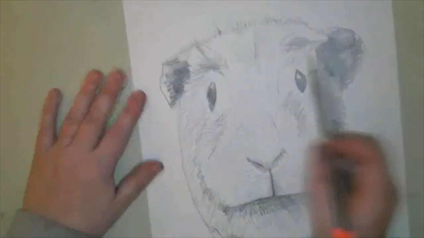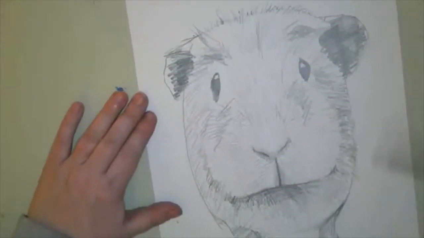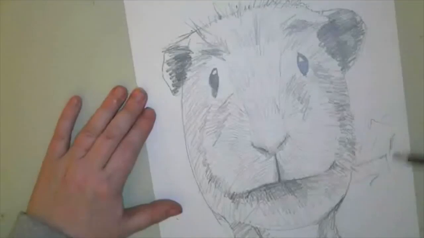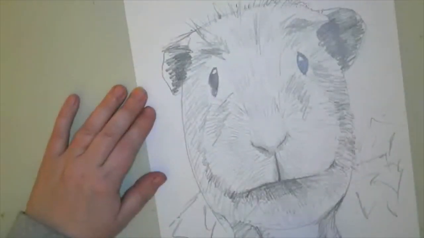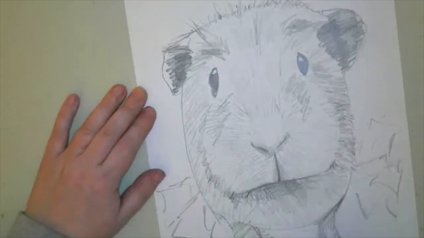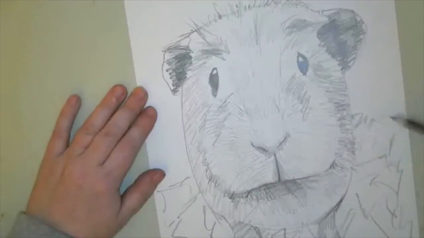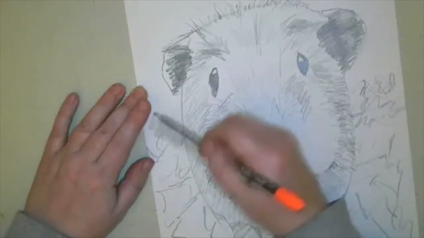So actually, I'm going to draw my guinea pig in his cage. I'm going to draw like some of the bedding that's in there. And so I'm going to do big marks in the front to indicate the bedding that's there. What is that? This is like those wood chips and stuff that you put in. And then as it gets further back, I'm going to do like smaller textures. So it looks like it's going further back.